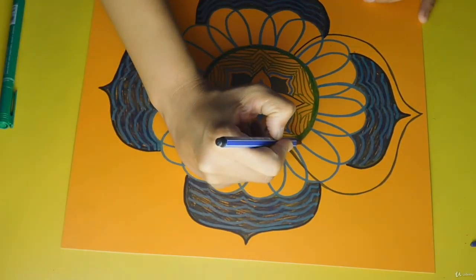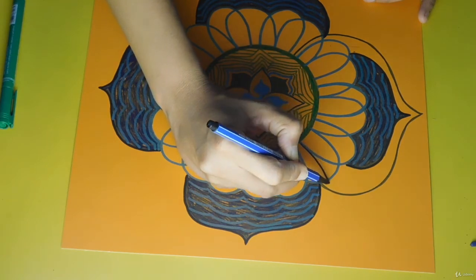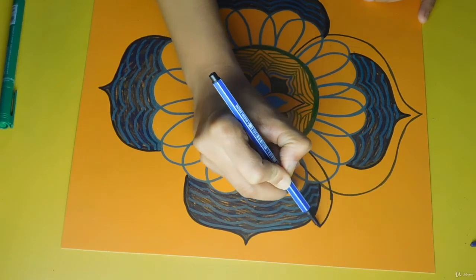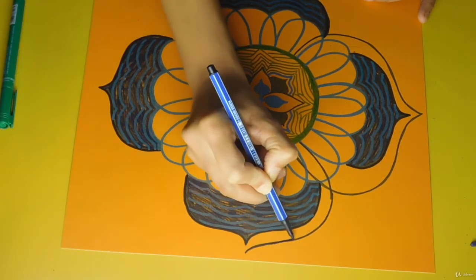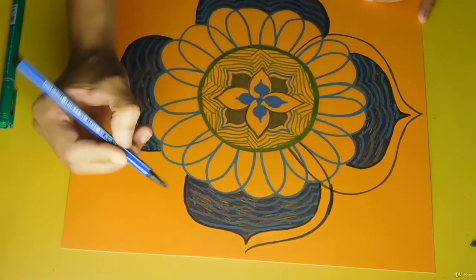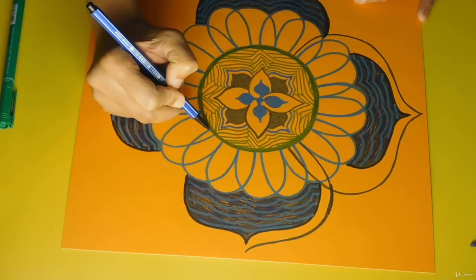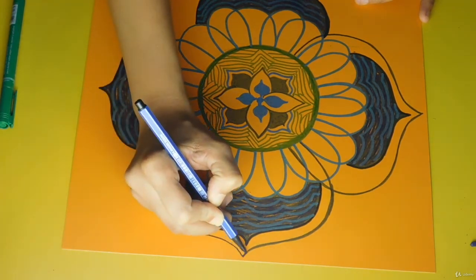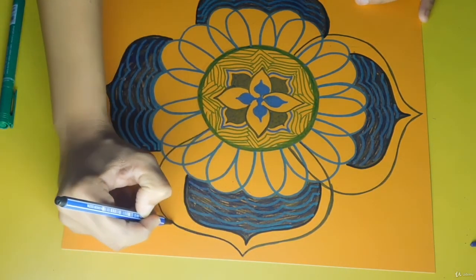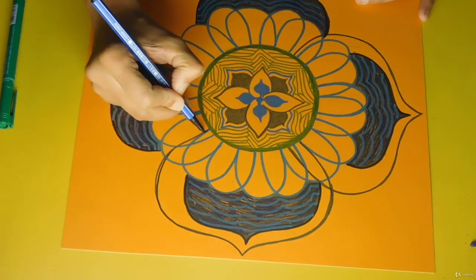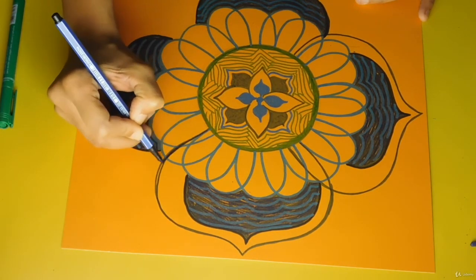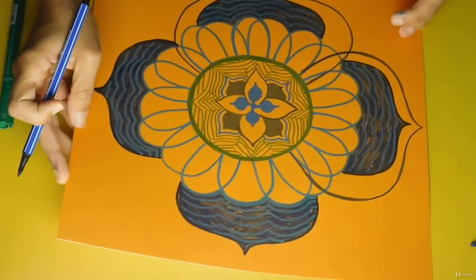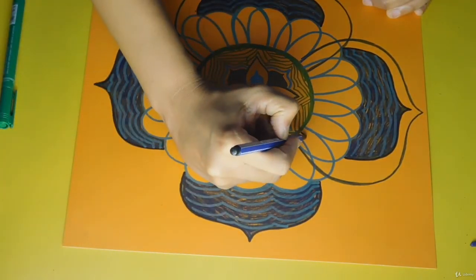Okay, again, go into the mandala, make a line, then go up to the tip, do it on all four sides.